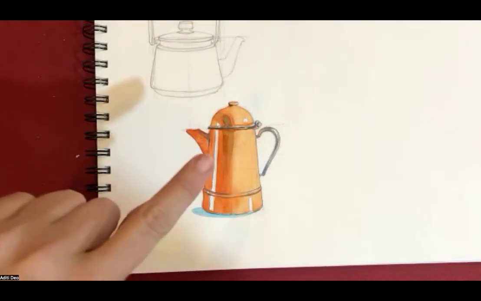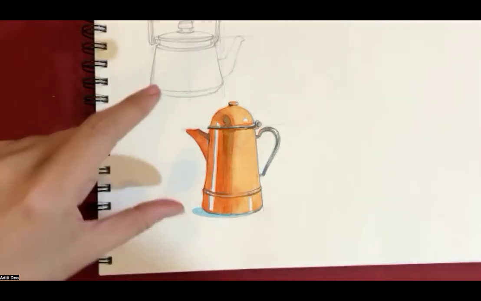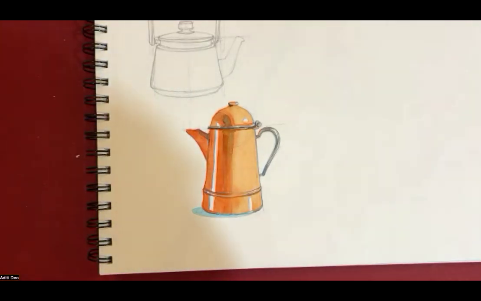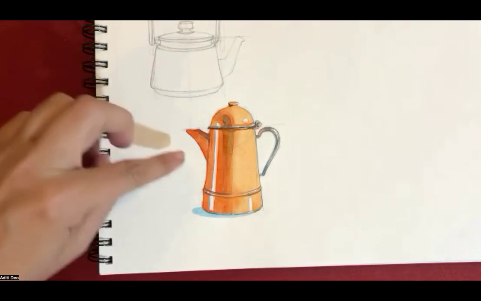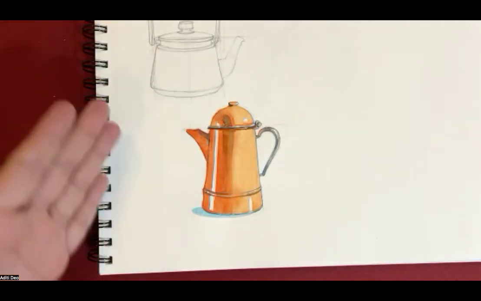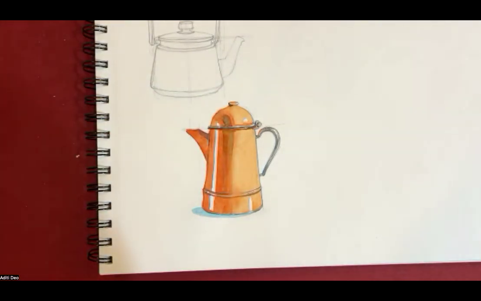So I have shown you only one layer of each application of these colors, but you can always go over the base coat, the second layer, and also the third layer to make the painting much richer in its tones.